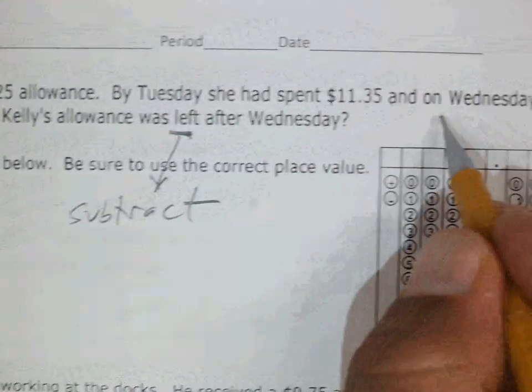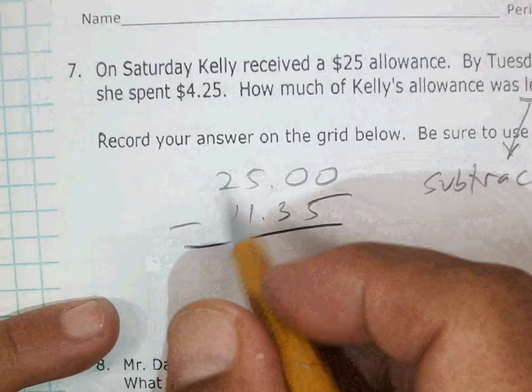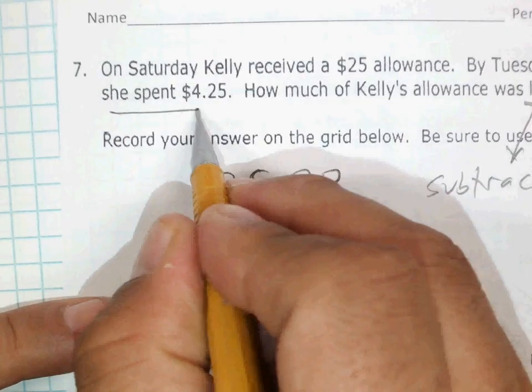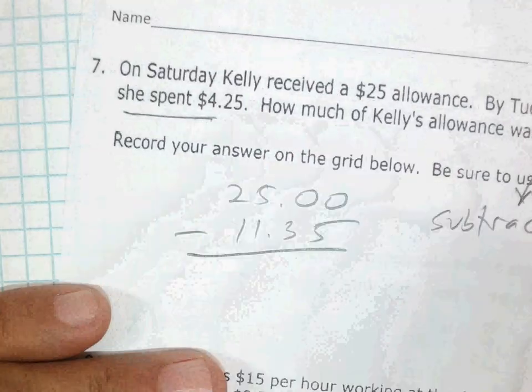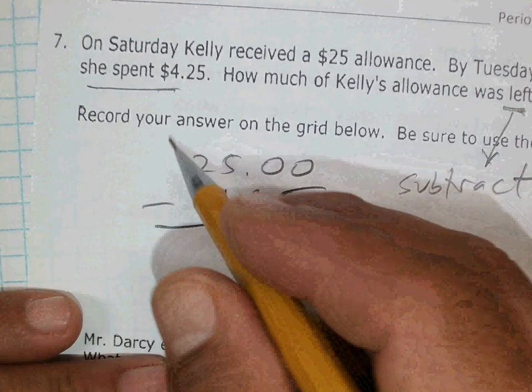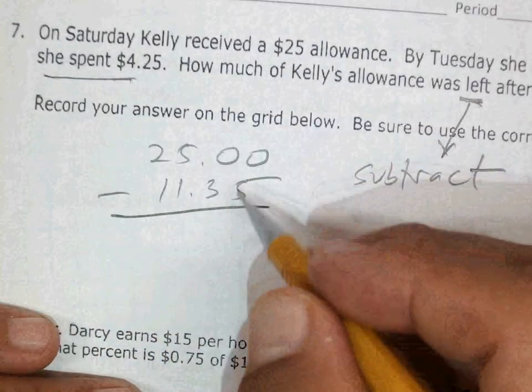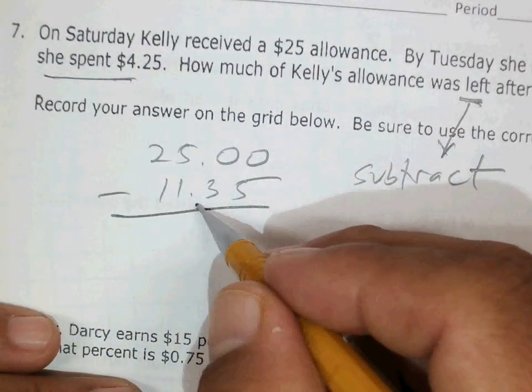And then on Wednesday she spent $4.25. So on Tuesday she spent $11.35, and then on Wednesday she spent $4.25. She also spent $4.25 more, apart from the $11.35.